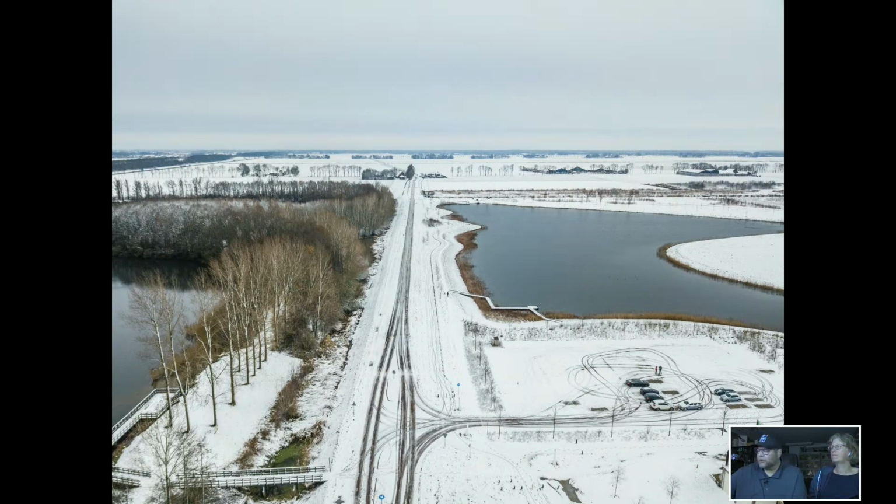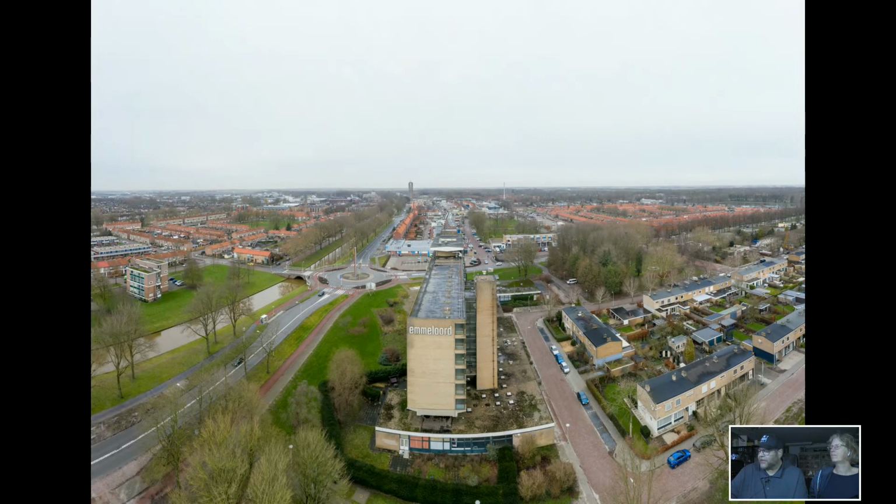Again, roads. I just love roads. This is Emmeloord. This is a funny story. Yeah, really funny story.